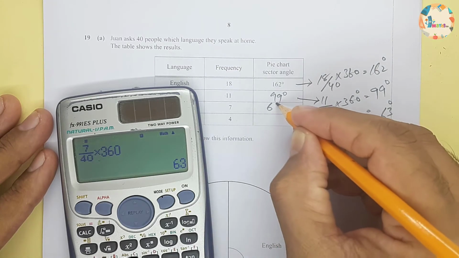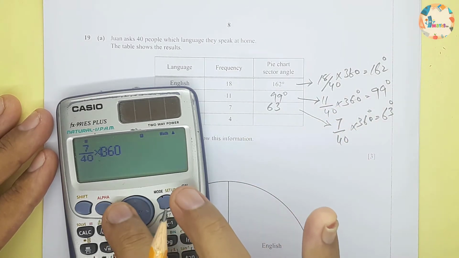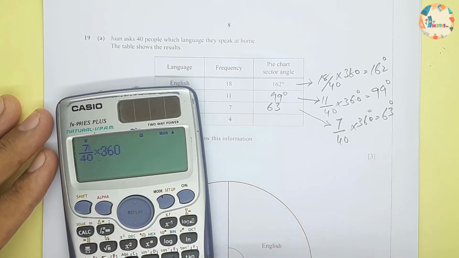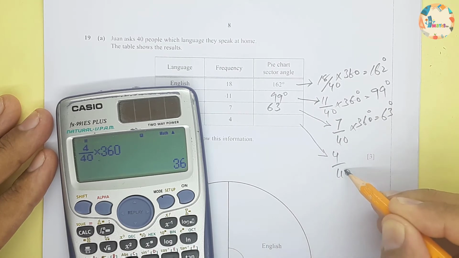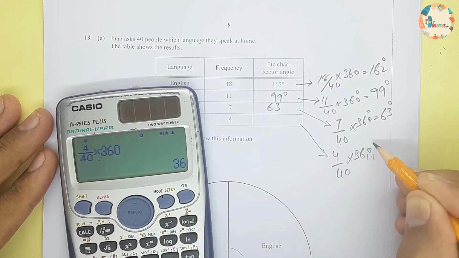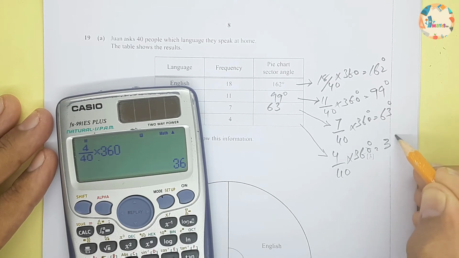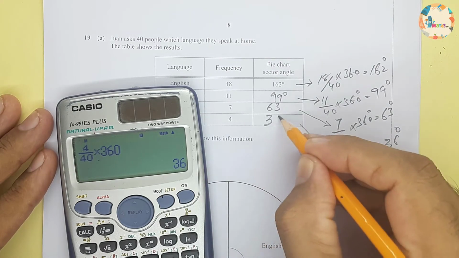Now similarly this one can be changed to 4, so 4 over 40 into 360, which is equal to 36. This is how we can find the sector angles.